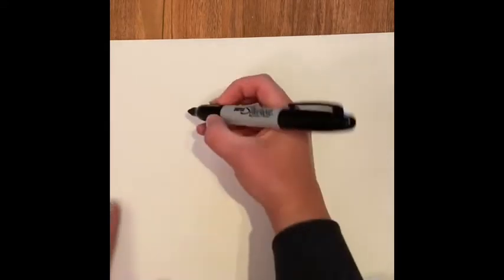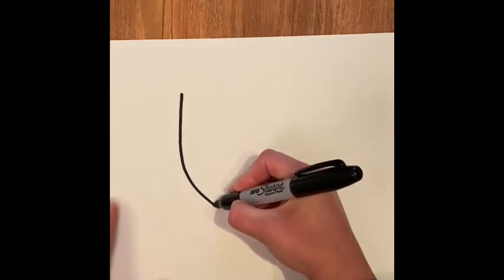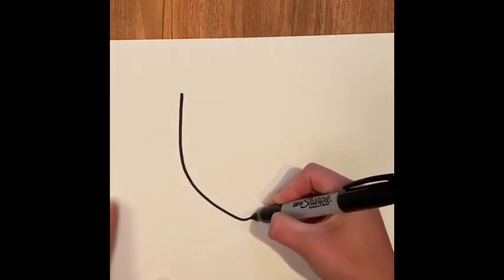The first thing to draw when we're making our scarecrow is the shape of the scarecrow's face. So we're going to go towards the center of our paper and we're going to make a nice size U. But when I get down towards the bottom, I'm going to make it a little more pointy than I normally would.